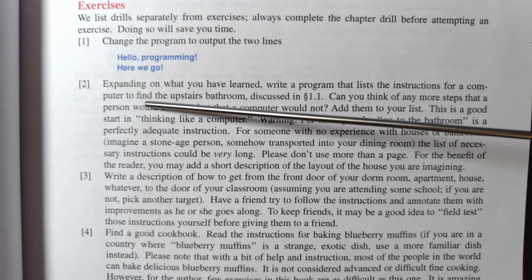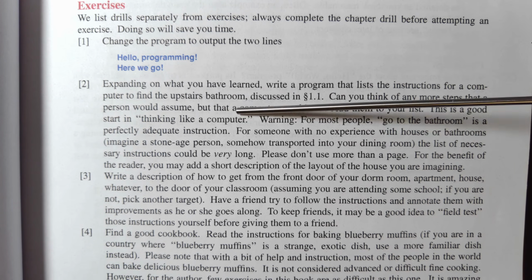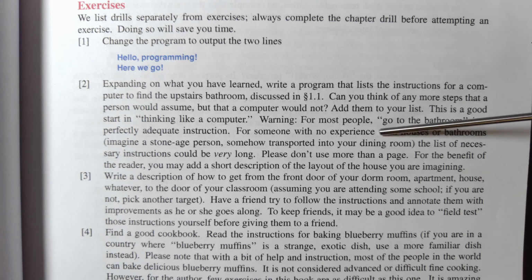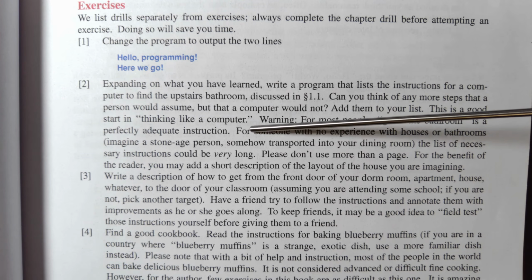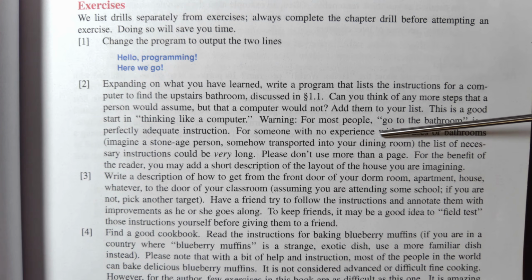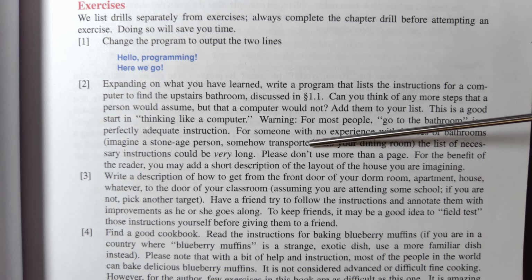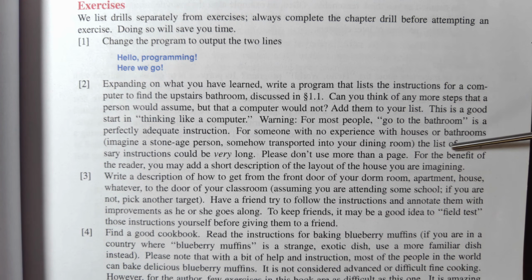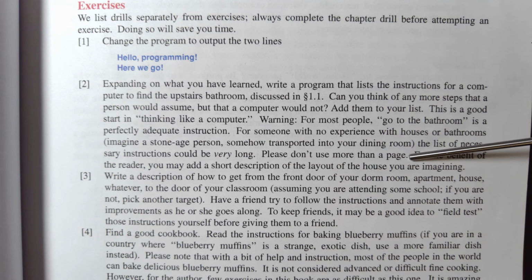This is a good start in thinking like a computer. Warning: for most people, go to the bathroom is a perfectly adequate instruction. For someone with no experience with houses, bathrooms, imagine a Stone Age person, somehow transported into your dining room. And the list of necessary instructions could be very long. Please don't use more than a page for the benefit of the reader. You may add a short description of the layout of the house you are imagining.